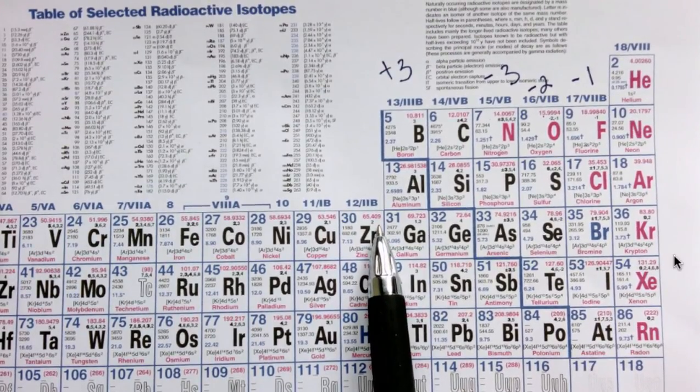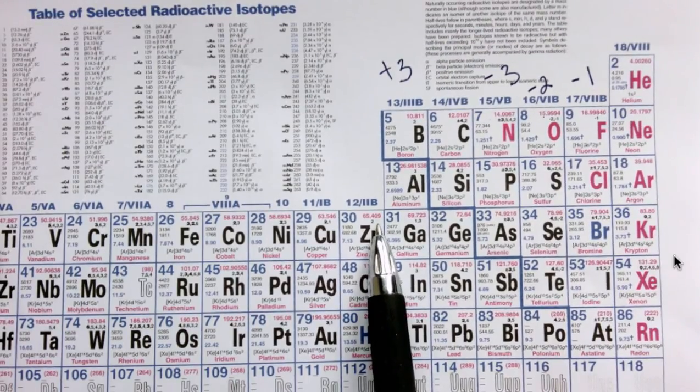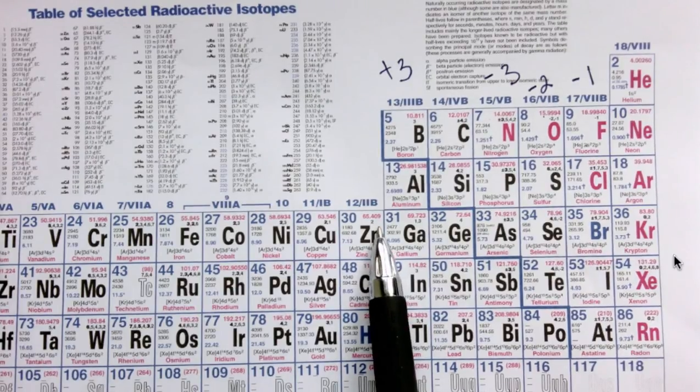So if you ever come across a transition metal that just has 1 charge, you don't have to put a Roman numeral. And I know you're probably thinking, oh my gosh, these rules in chemistry are driving me crazy. How can I keep track of all this? You will get it. It just takes practice.